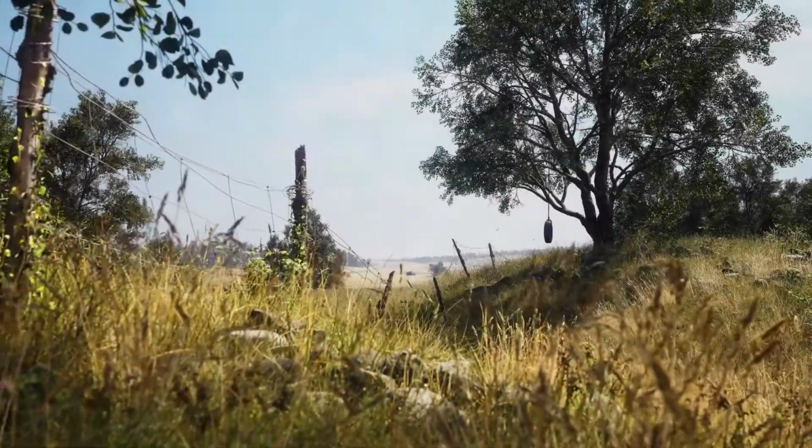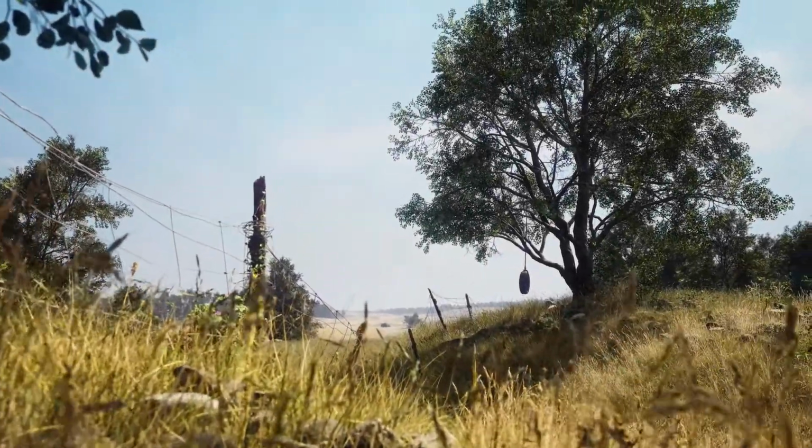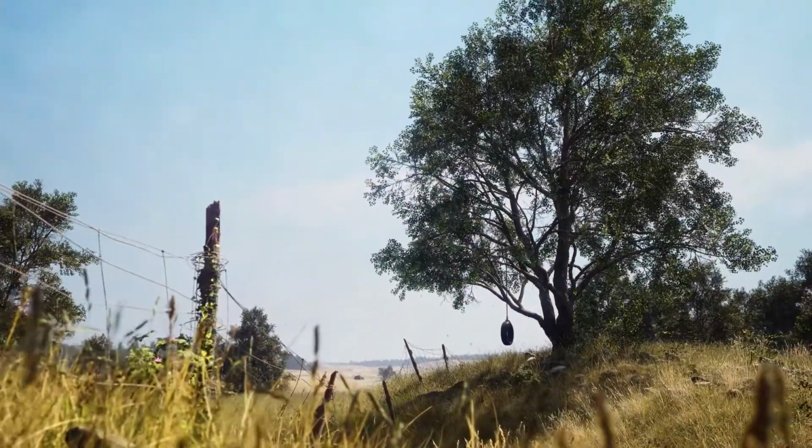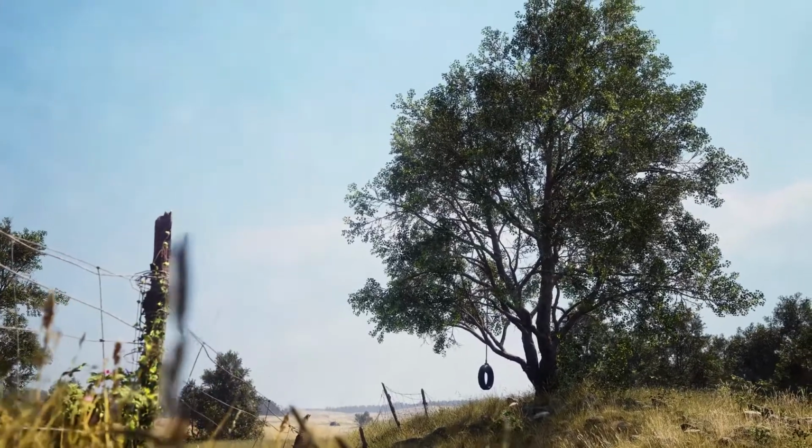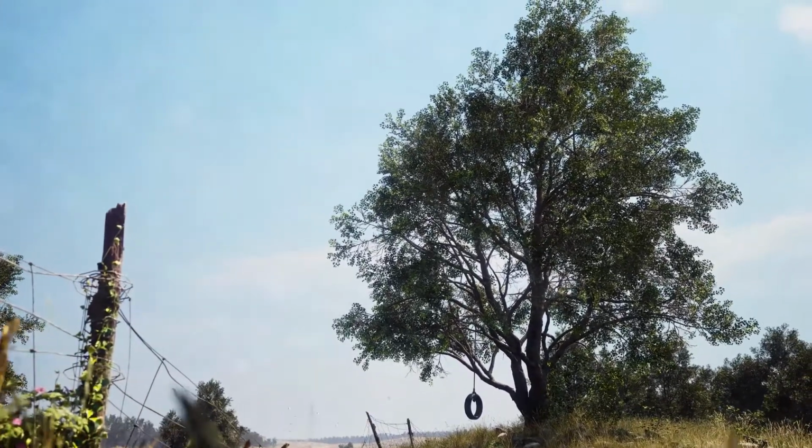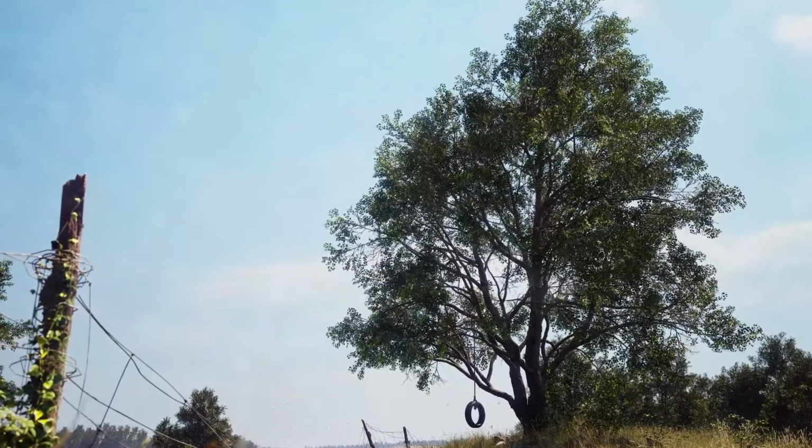And with that, I am very excited to announce that the first wave of these new tree assets is available to download on the Unreal Marketplace. As always, these assets are free for you to use in your Unreal Engine projects.